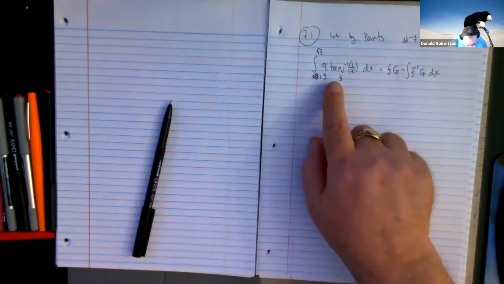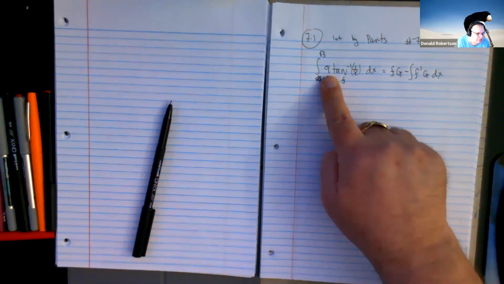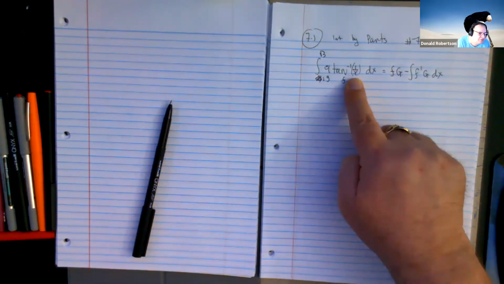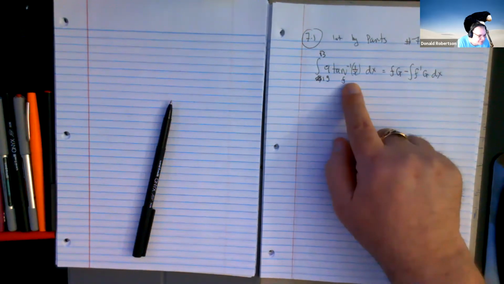Before I continue, let me tell you why I chose that. One of the ways of deciding which is F and which is G is to ask yourself, can I integrate it? If the answer is no, I cannot integrate it, make that F. Can I integrate 9? Yes. Can I integrate the inverse tan of 1 over x? Hopefully you would say not in a million years, and that answer is correct. So the one you cannot integrate, make that the F. That's kind of how you make the decision when you're looking at some weird situations. It's a little bit easier with the earlier ones, but not for this one.